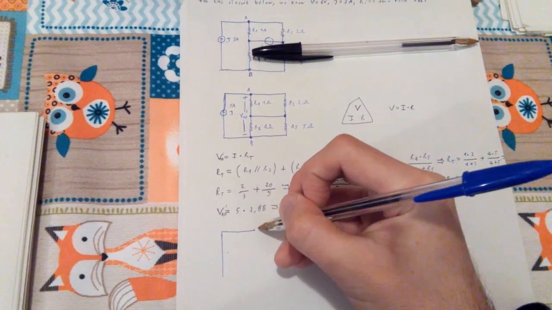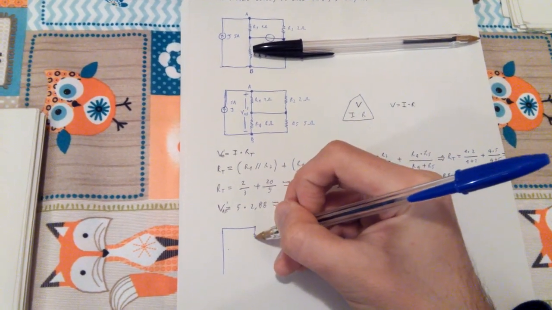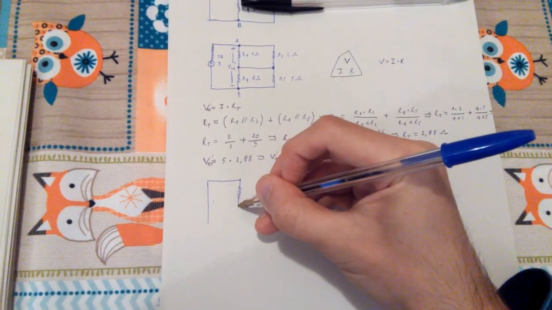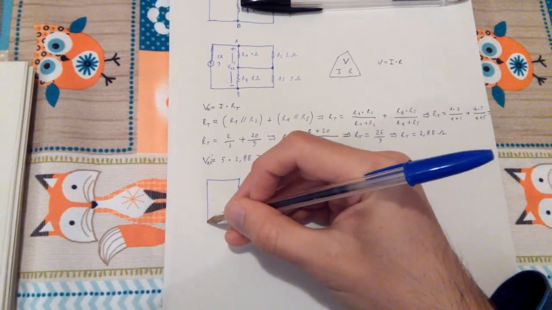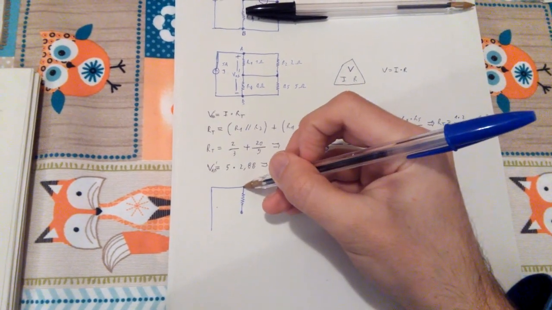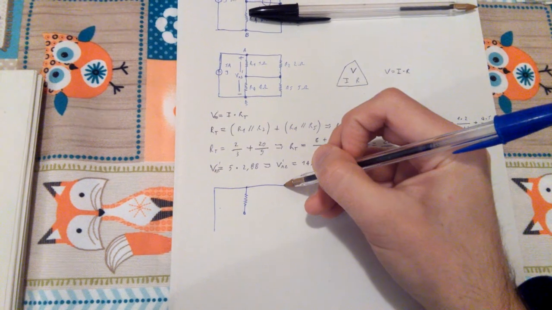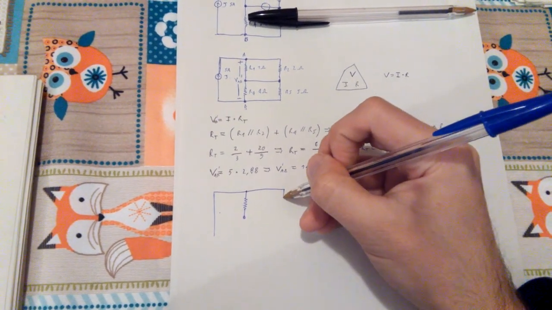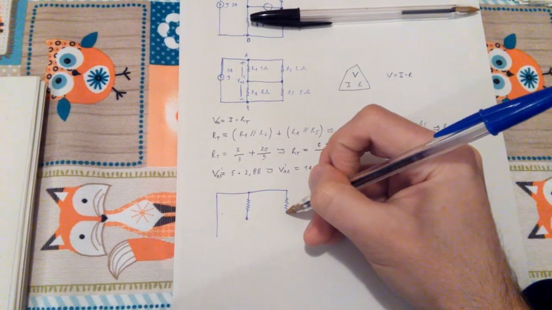Over here you will have the resistance, and then over here you would have the other resistance.